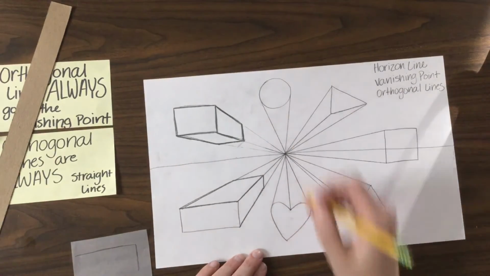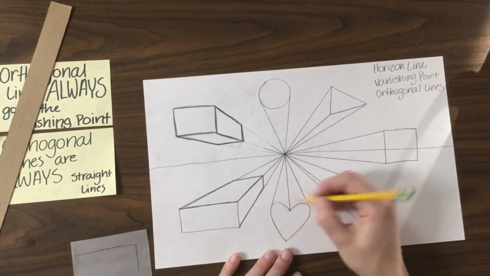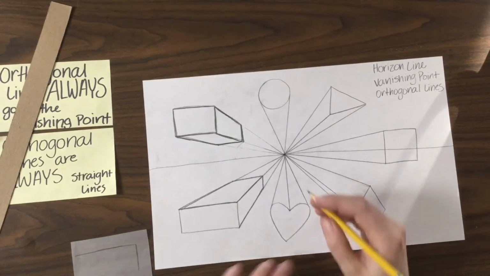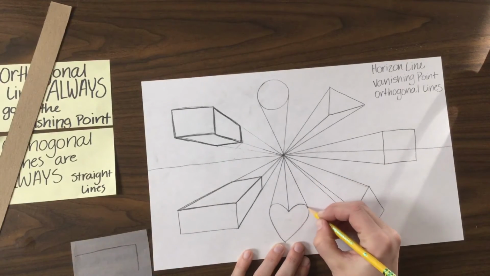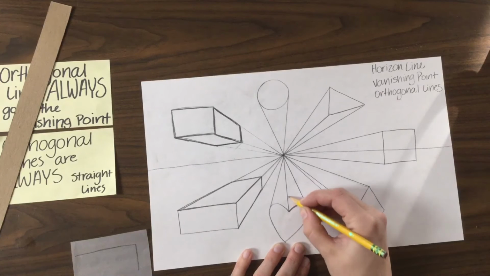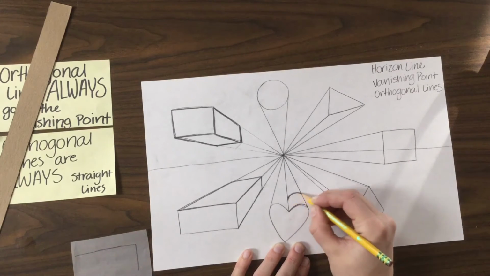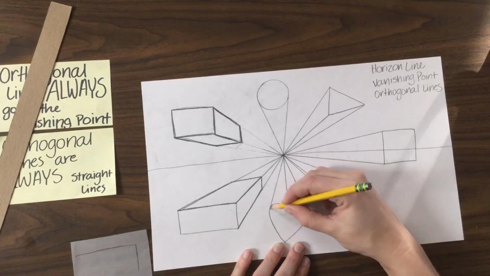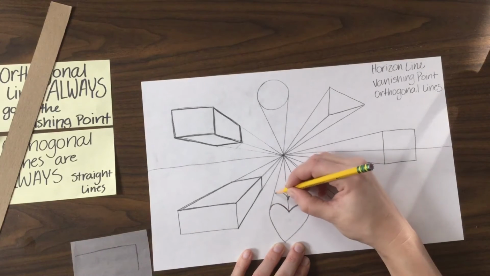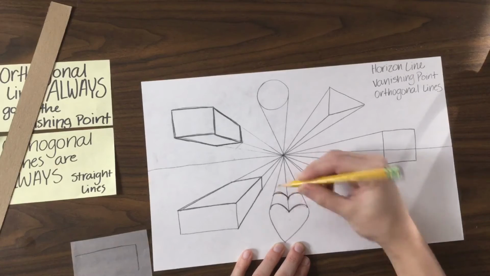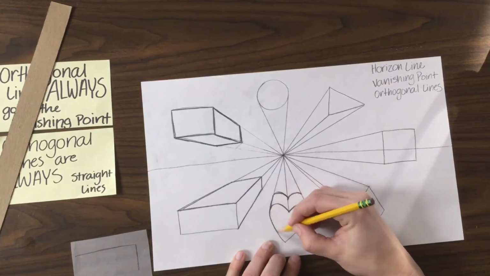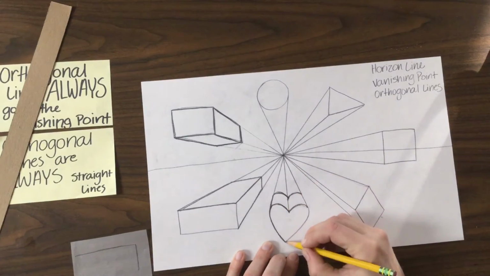Now, curves are a little bit different because they need to match, but they're not going to be exact. So there's a curve here. Now I'm going to travel back here and put a curve that matches. Same thing on the other side. There's a curve here, so now I'm going to have a curve that matches. Go over your shapes, make them nice and dark and bold and easy to see.